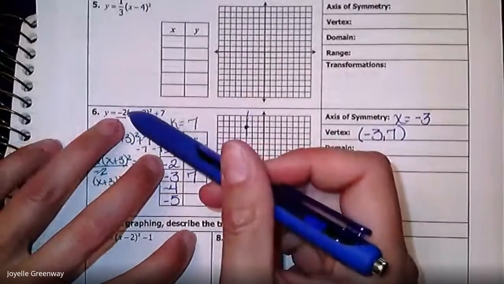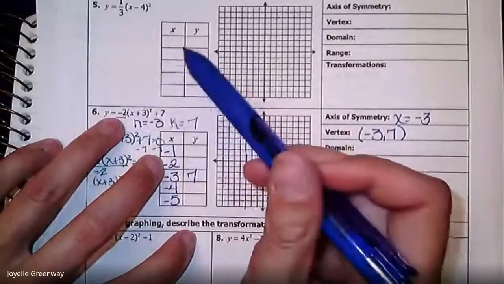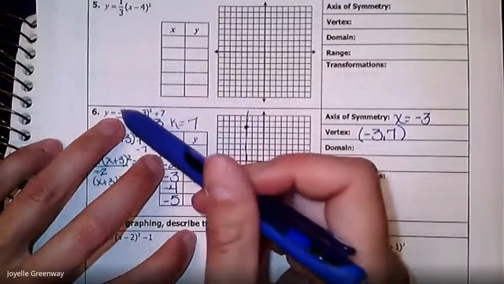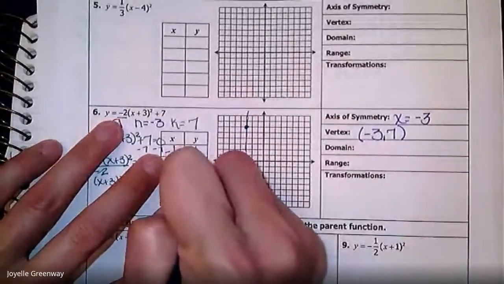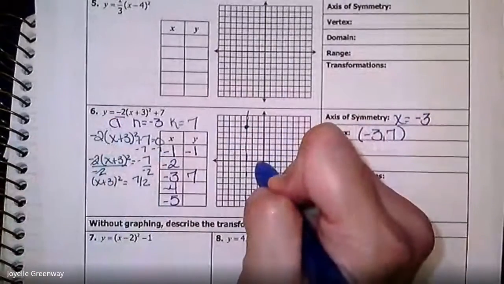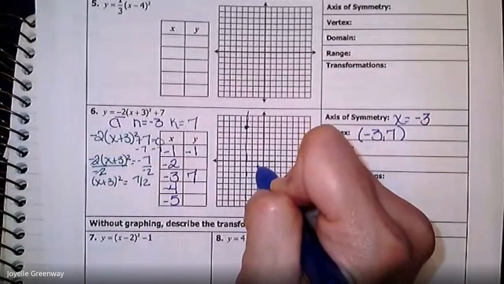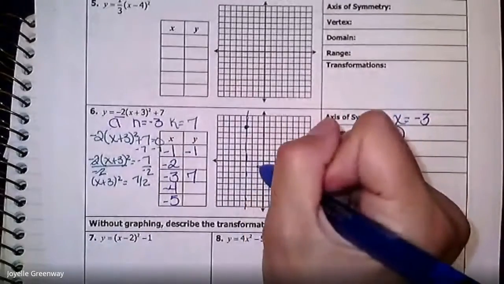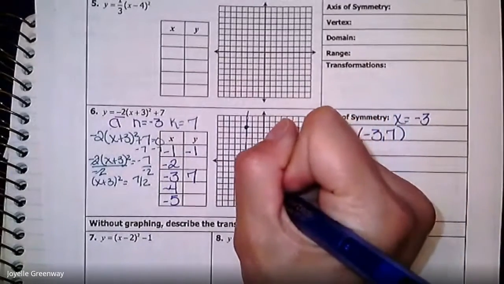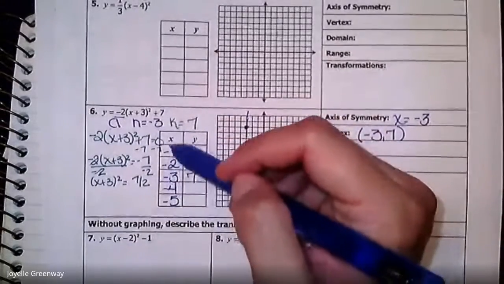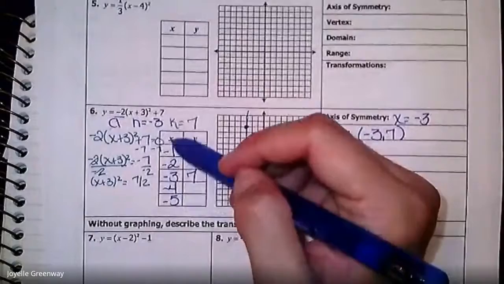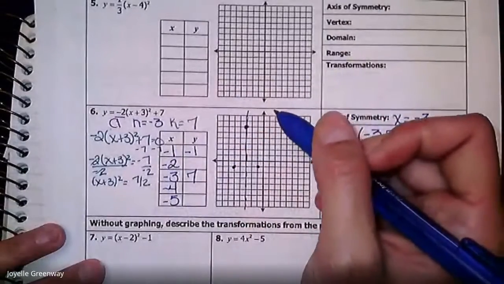Now 4 times -2 is -8. And then -8 plus 7 is -1. So at -1, I'm at -1. And if I reflect that over here, I know I should have done -5, -4 up top, but I'm sorry, it's getting late.